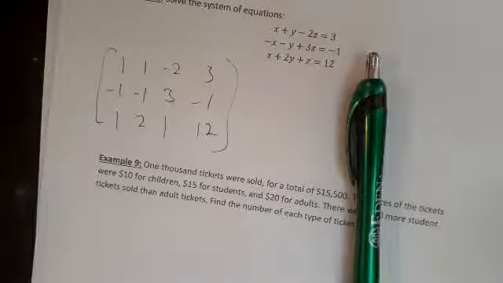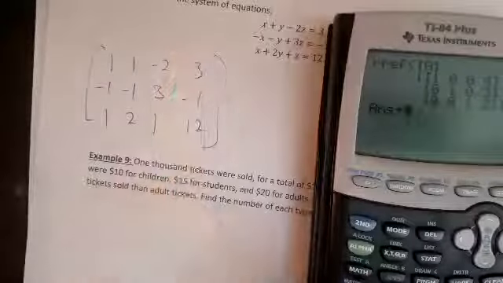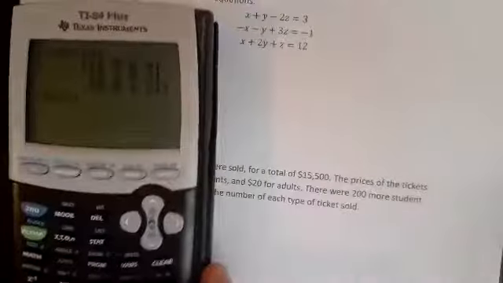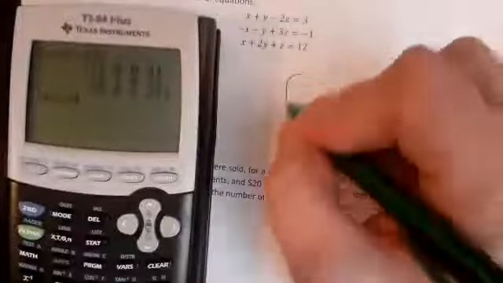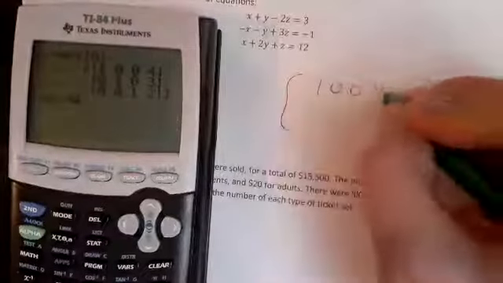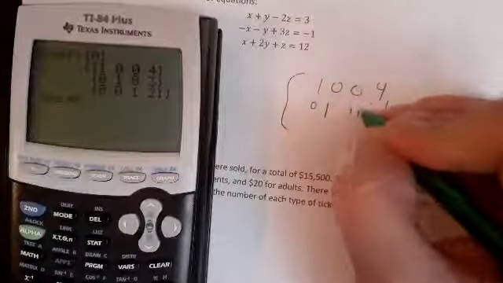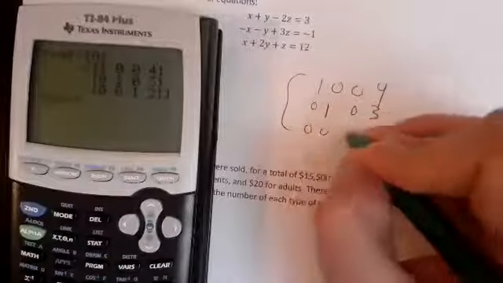And if I did it correctly, hopefully that should be my solution. So I want to see what you put into your calculator. I also want to see what came out of your calculator. So you should have at least 2 matrices in your calculator.